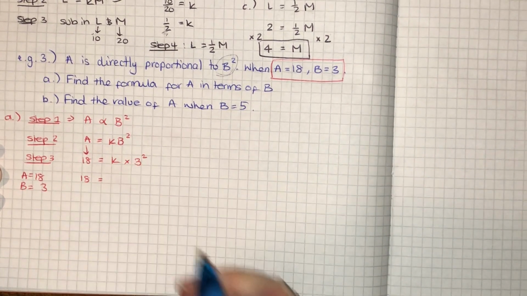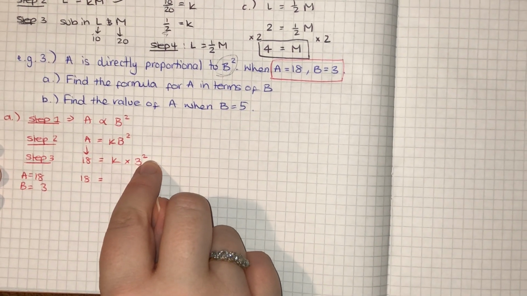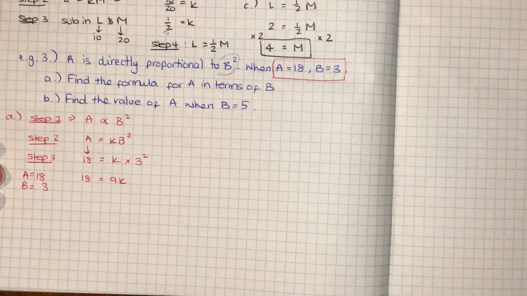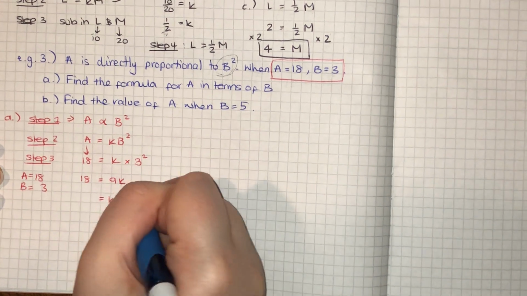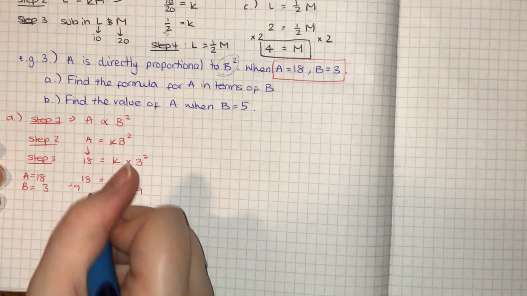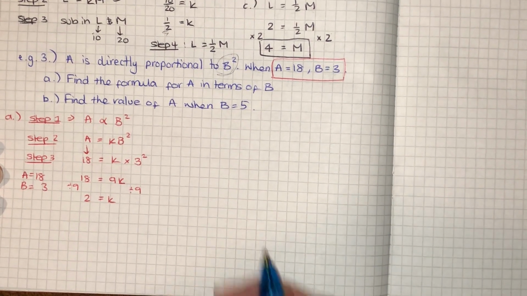So left hand side still stays as 18. 3 squared, so 3 times 3 is 9. So this is the same as 9k. But we obviously just want 1k, so to do that we must divide both sides by 9. So 18 divided by 9 gives us 2. So k must be 2.